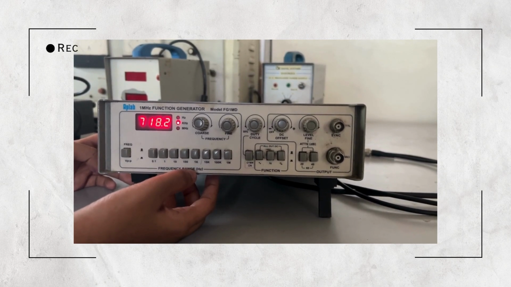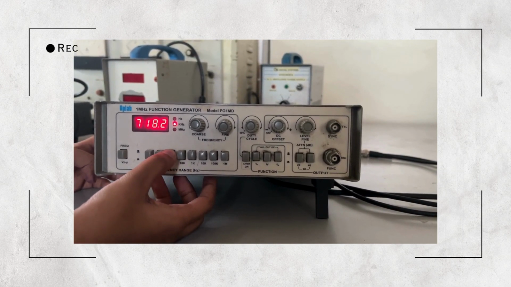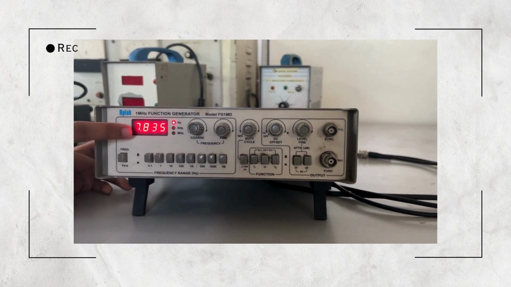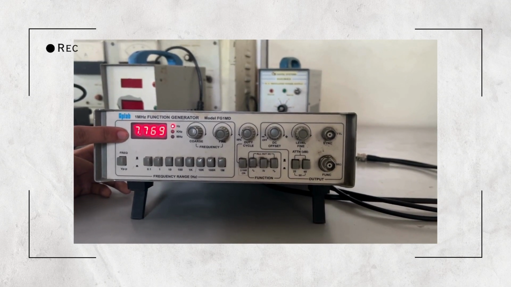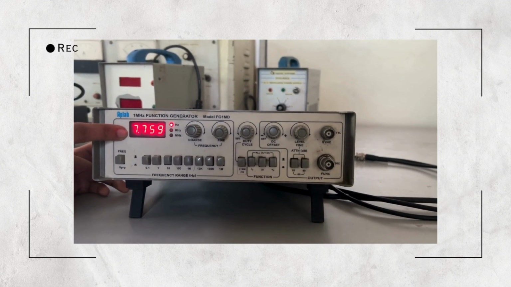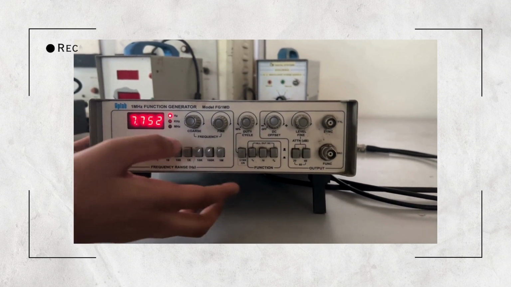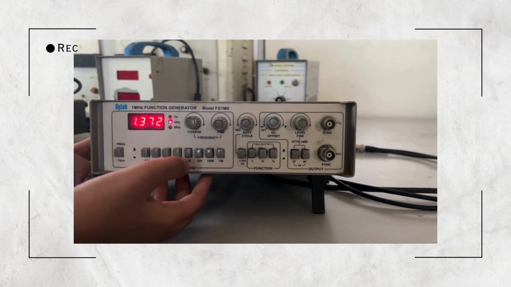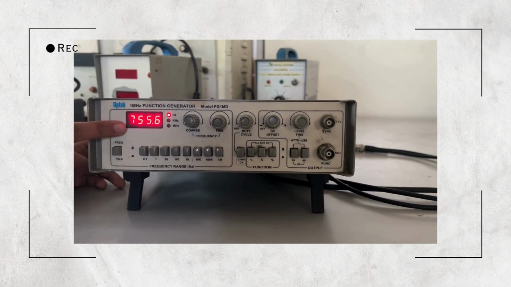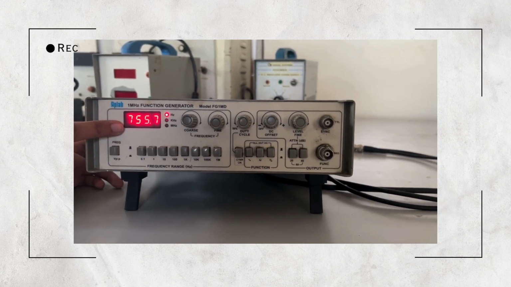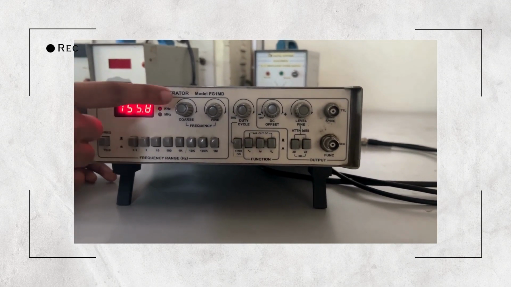In order to select a particular frequency, we have to select one of the buttons that are mentioned. For example, I have selected a 10 hertz range, and as you can see the output is displayed on the screen. And now we select 1 kilohertz frequency and it is displayed on the screen likewise.